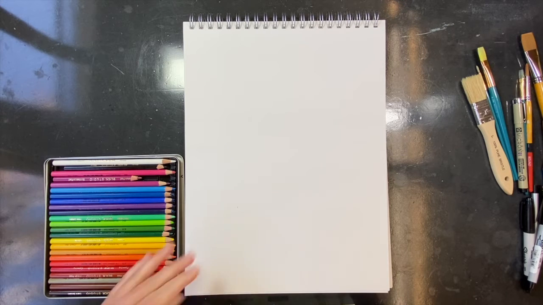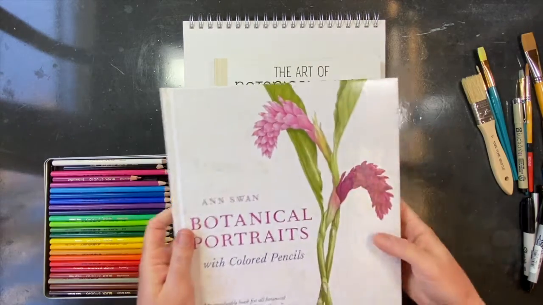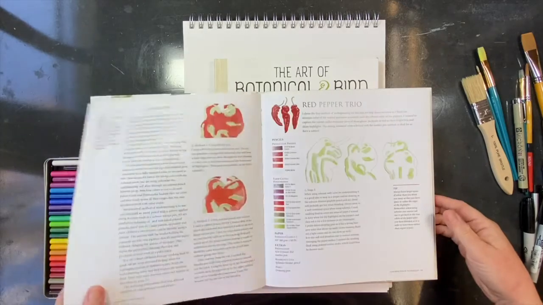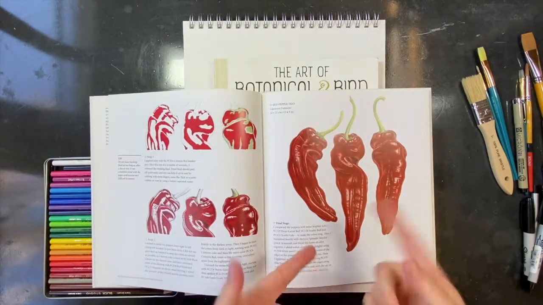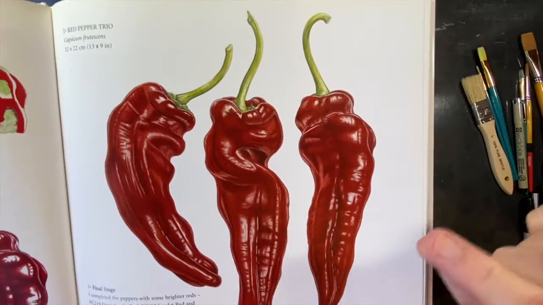Besides beetles or insects, your other choice is a botanical drawing. Understand that botanical drawings go back to the 1700s. They are drawings of fruits, vegetables, plants. This was the way of documenting what they were. It's the same thing as the beetle.